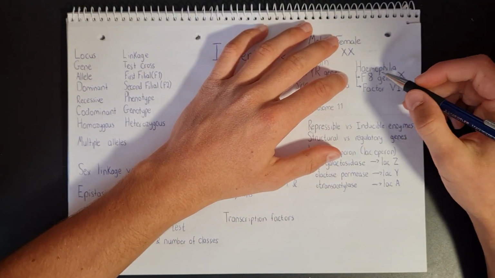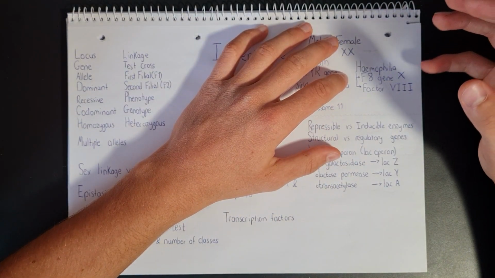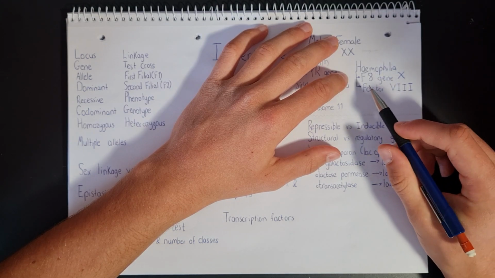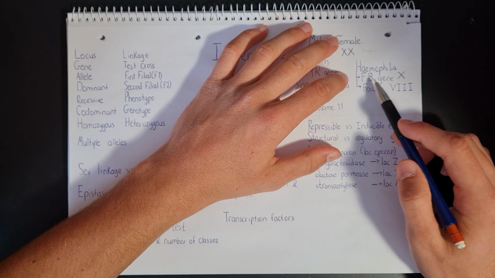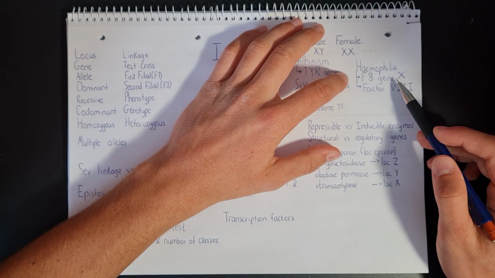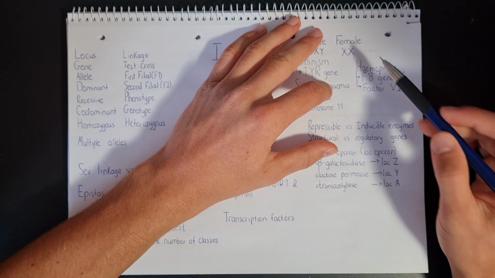So now let's take a look at haemophilia. Haemophilia is a recessive sex-linked disorder. And it happens as a result of a mutation on the F8 gene located on the X chromosome. Okay, so because it's on the X chromosome, it's sex-linked.